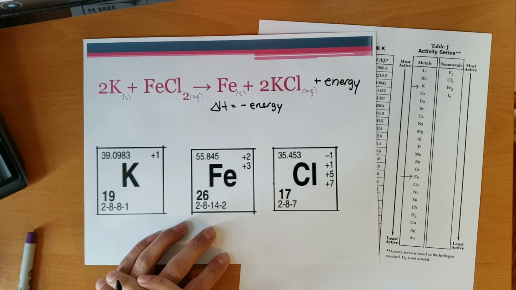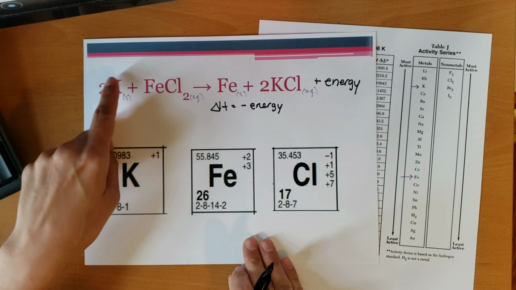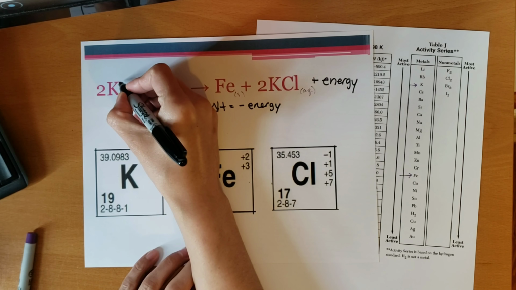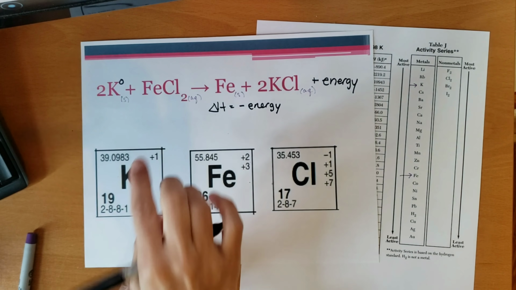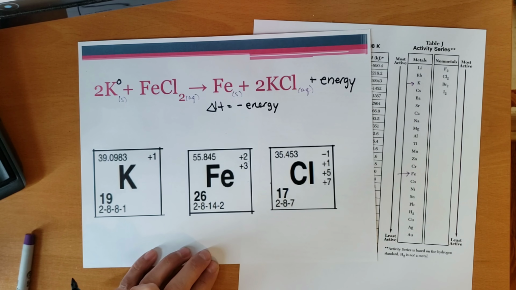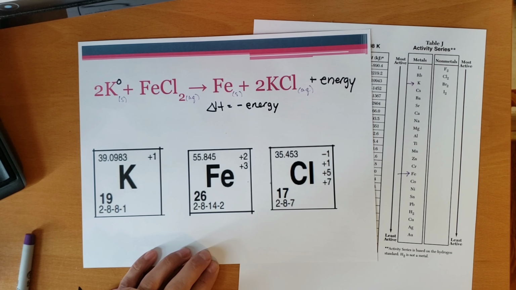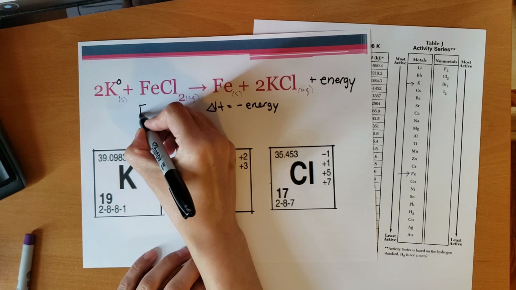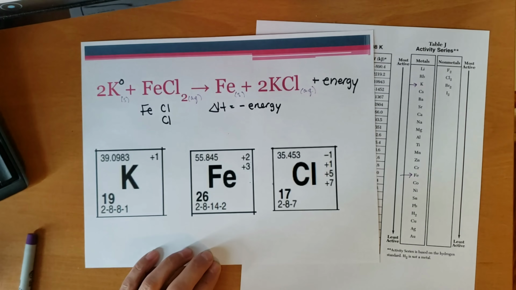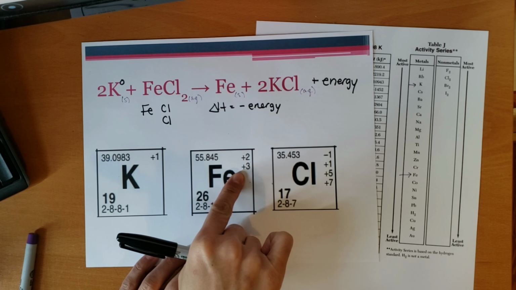Now let's see how we can find oxidation numbers. We begin here with potassium, but this potassium is all by itself. It is a lone element, so its oxidation state is 0. And here we have iron and chlorine in a compound. We know that the total charge of this entire compound is 0, but we have 1 iron and 2 chlorine ions. Now, iron can have a +2 or a +3 charge.